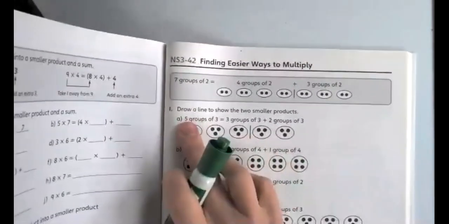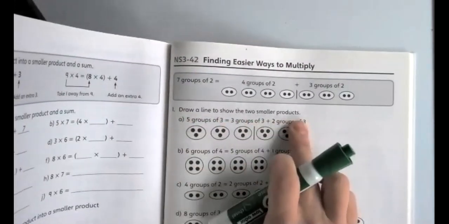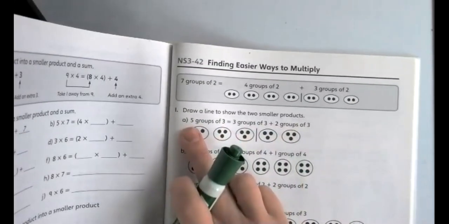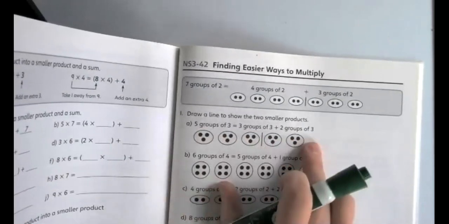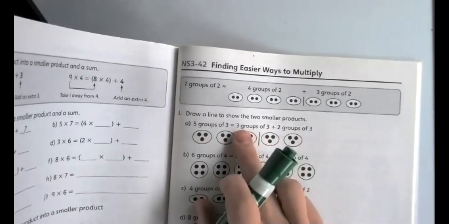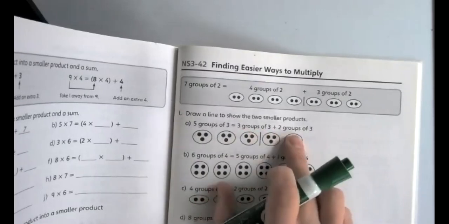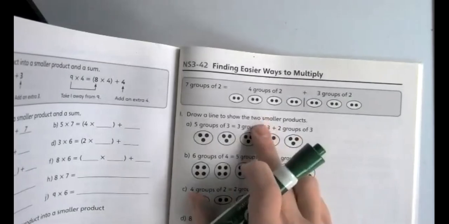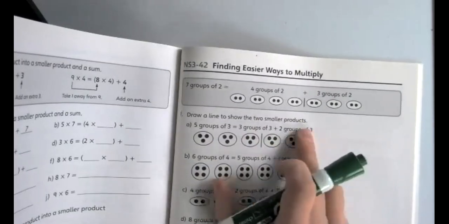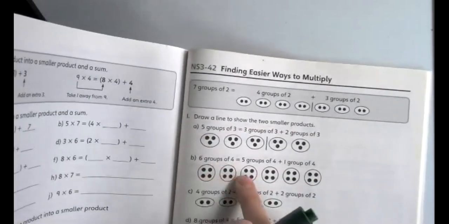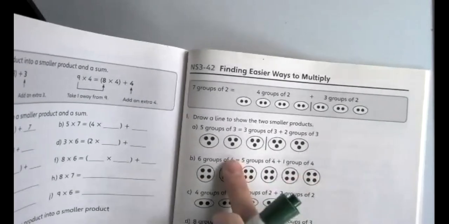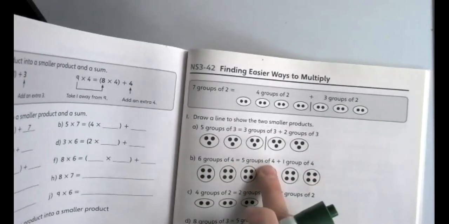And then for these questions, it says draw a line to show the 2 smaller products. So here, first of all, they tell you what the whole group is. 5 groups of 3. So you can see there's 1, 2, 3, 4, 5 groups of 3. And then they wanted you to divide it up into 3 groups of 3 plus 2 groups of 3. So you have to put 3 groups of 3 and put a line, and then 2 groups of 3. So they did that one. You guys have to do these ones yourself. So the first part, 6 groups of 4, is talking about all of the groups here. But now they want you to put a line so that you have 5 groups of 4 and 1 group of 4. And you do that for all of question 1.